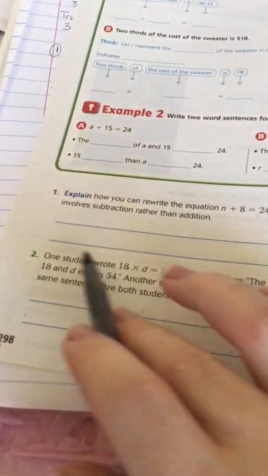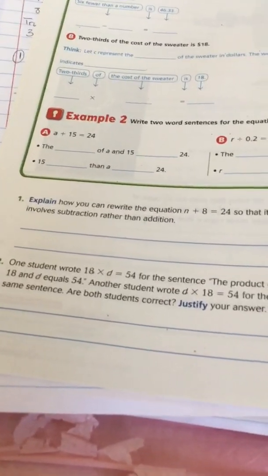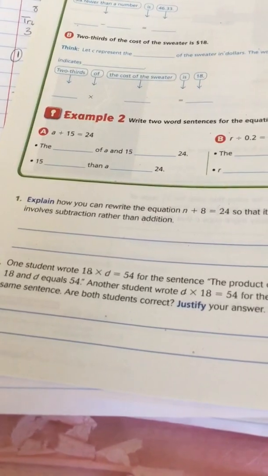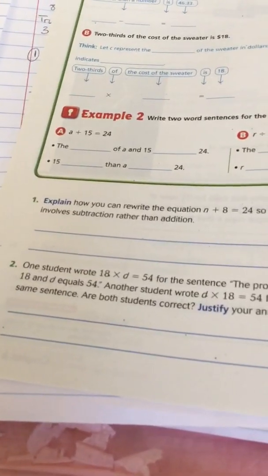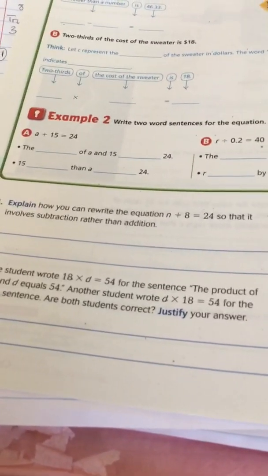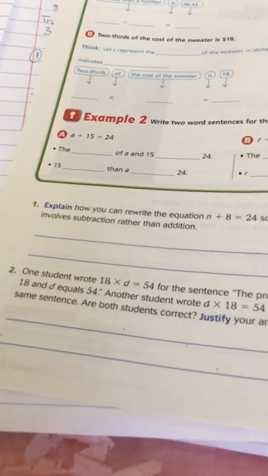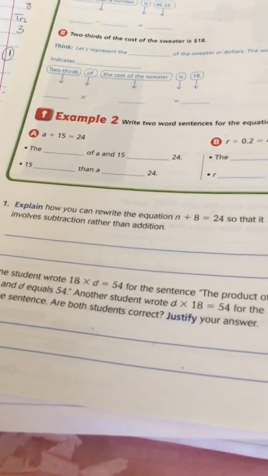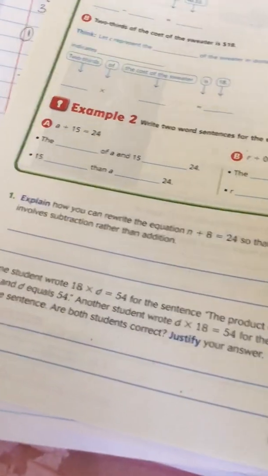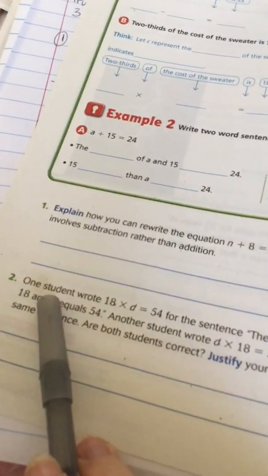And then over here they're saying one student wrote 18 times D is equal to 54 for the sentence, the product of 18 and D equals 54. Another student wrote D times 18 is equal to 54 for the same sentence. Are both students correct? Justify your answer. So technically they're giving us over here the product of 18 and D.